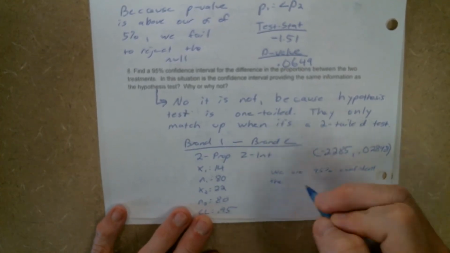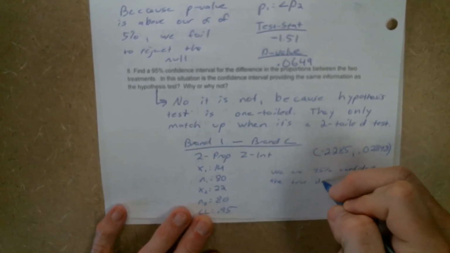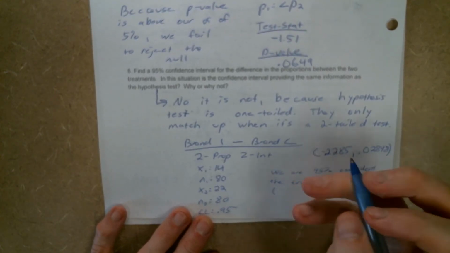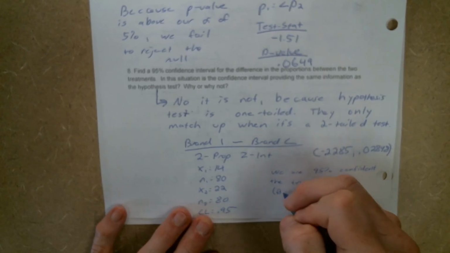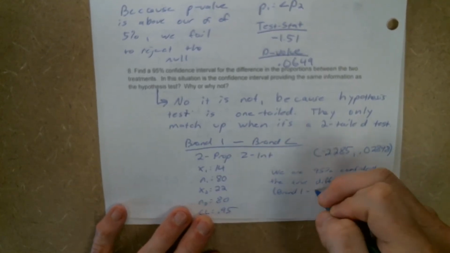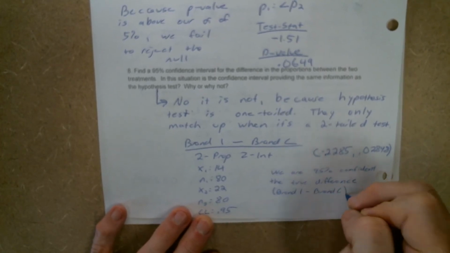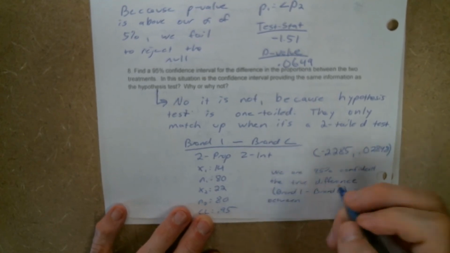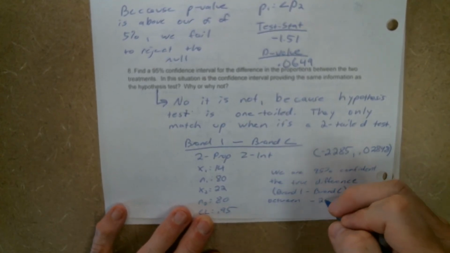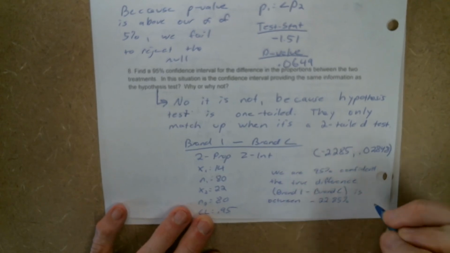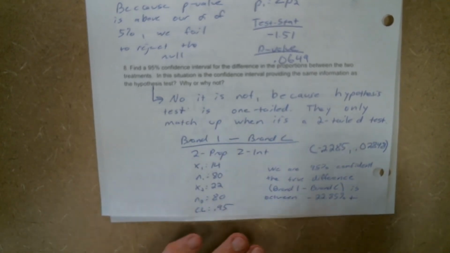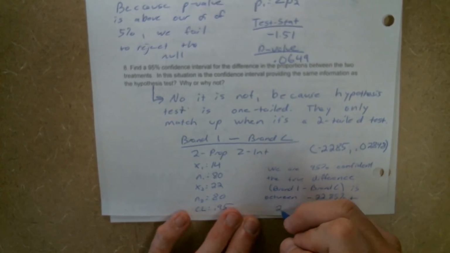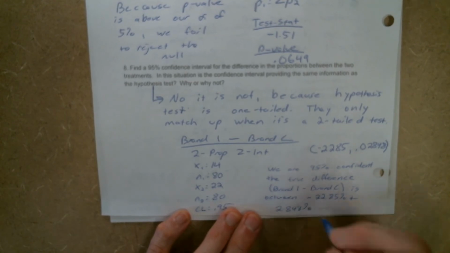The true difference of brand I minus brand C is between negative 22.85% and positive 2.848%.